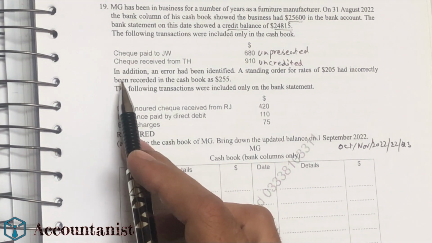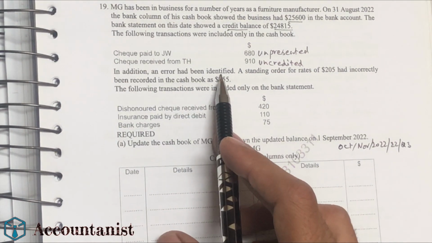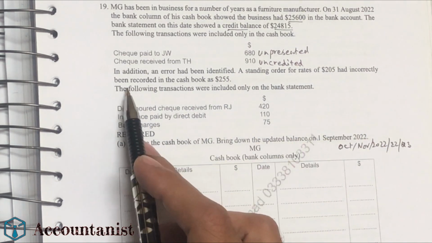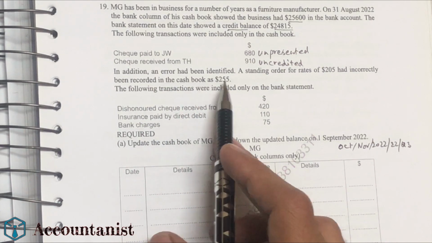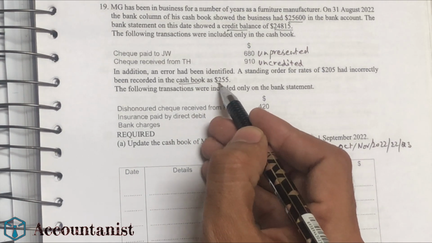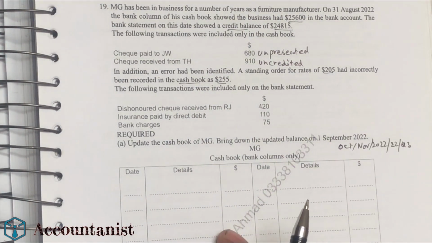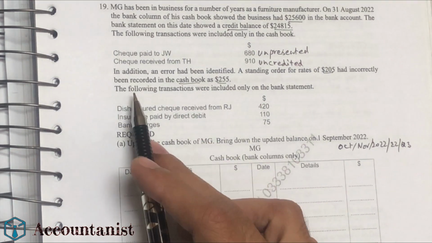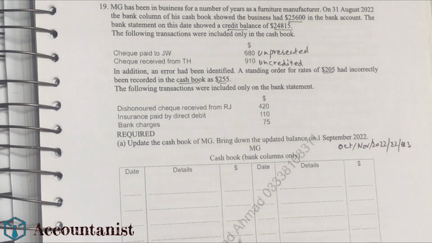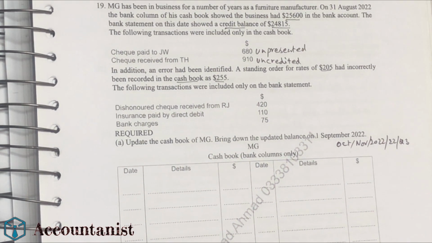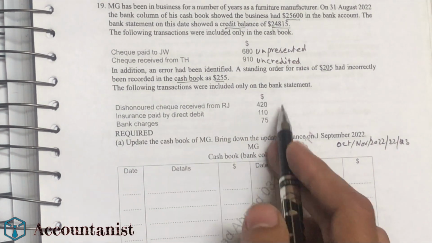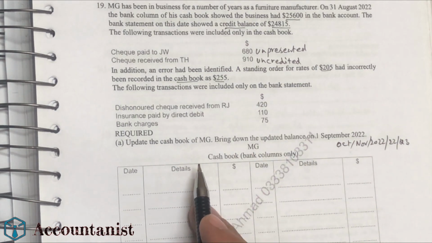There is another thing: an error has been identified. A standing order for rates of 205 had incorrectly been recorded in the cash book as 255. This error is in the cash book, so it needs to be corrected in the cash book. We have recorded more payment, so we have to correct this. We'll see once we solve this question. There are also other transactions that are only recorded in the bank statement, meaning these transactions need to be adjusted in the cash book balance.